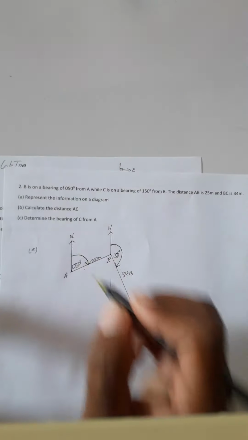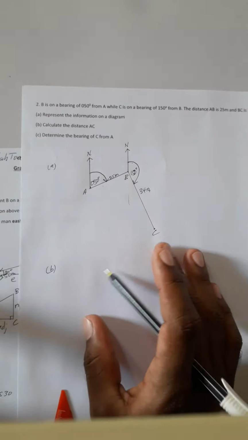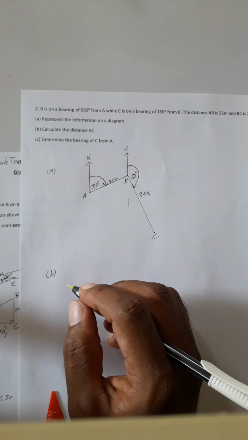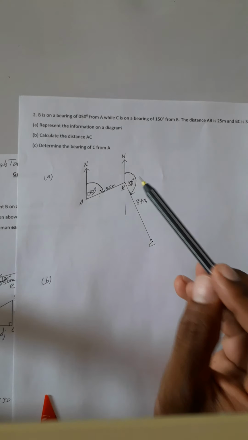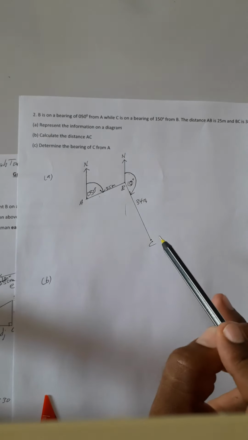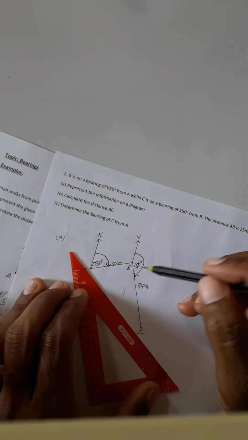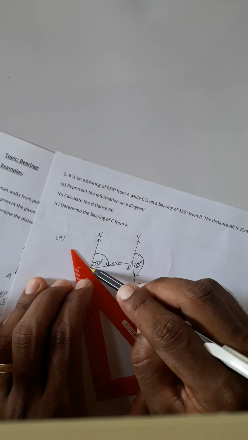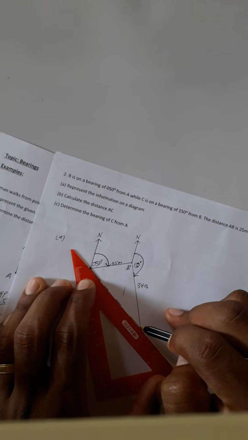So that is part A. Now let us move on to part B. Part B says, calculate the distance AC. So we know the length of AB, we know the length of BC, we don't know the length of AC. So what I'll do, I'll connect AC. We can use our broken line. Use a broken line to connect it because it's not really a part of the diagram. But since we want to find this distance, use the broken line to connect it.